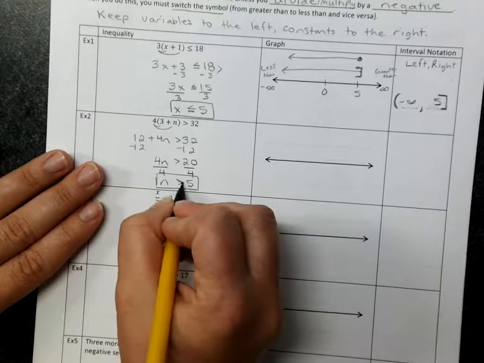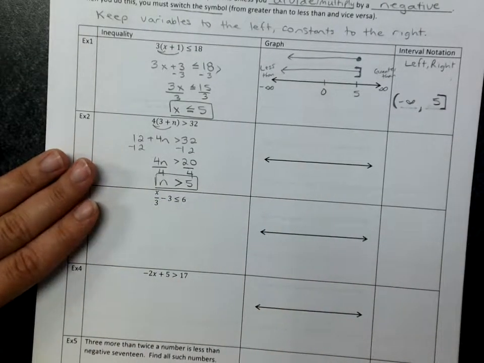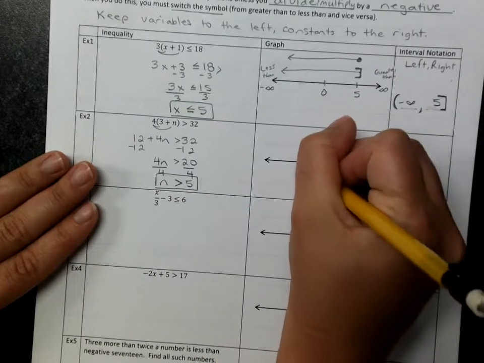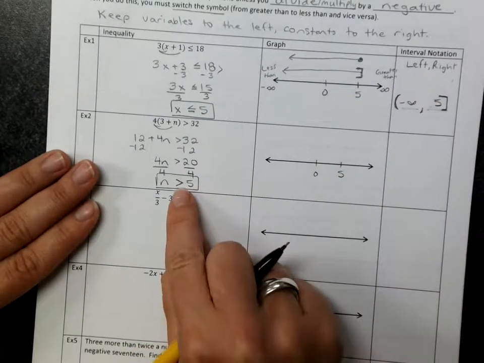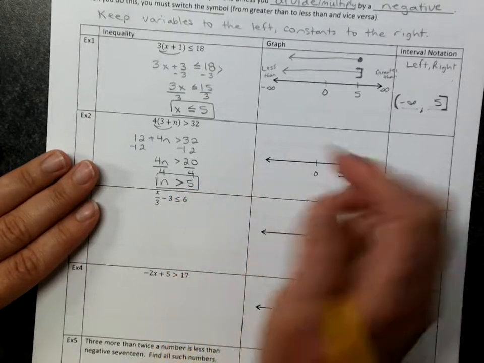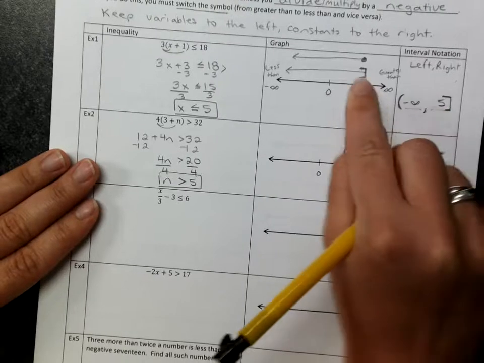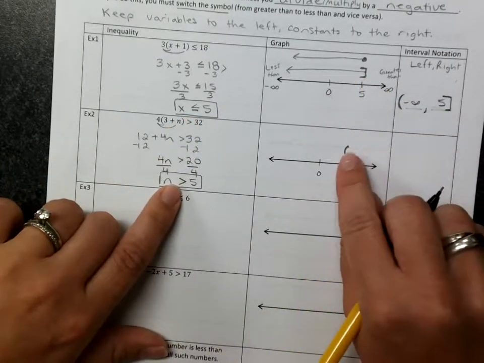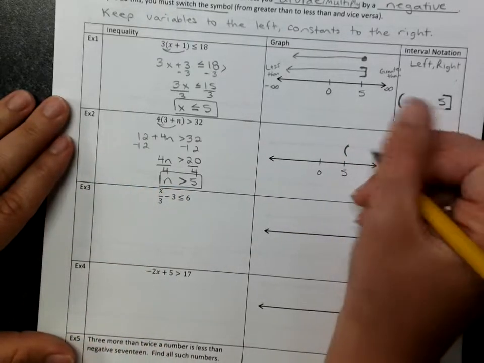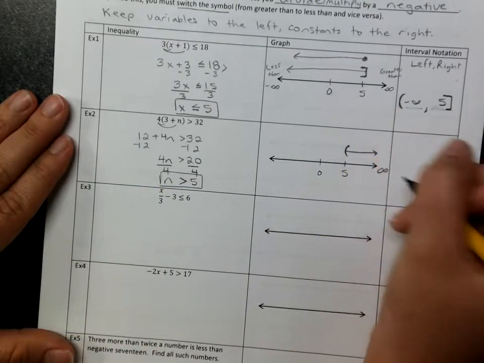This time it's greater than, so it's saying that we're on the right side of 5, or the greater than side of 5. So again, 0 somewhere in the middle, 5 to the right. There is no line under this inequality, so we're going to use a curved parenthesis instead of a bracket. So a bracket goes with a line underneath, a parenthesis goes with no line underneath. It's going to point in the greater than direction towards positive infinity.